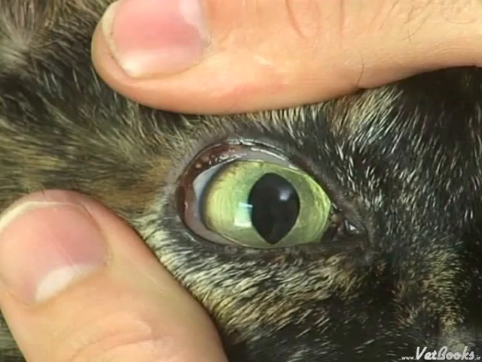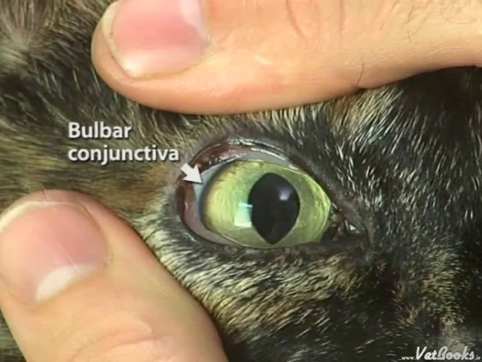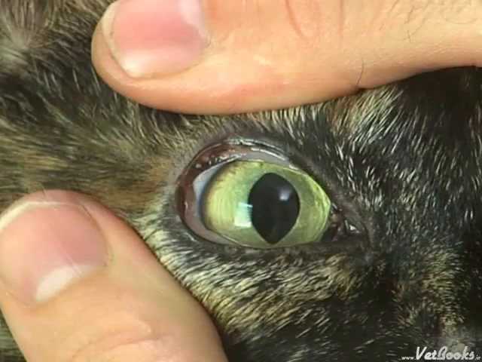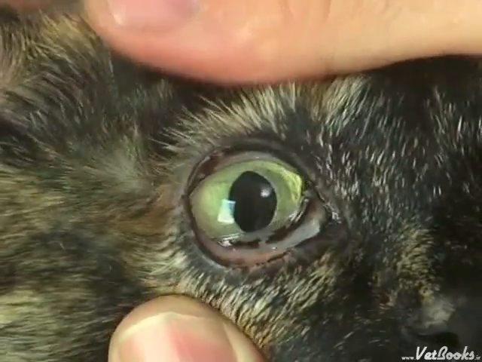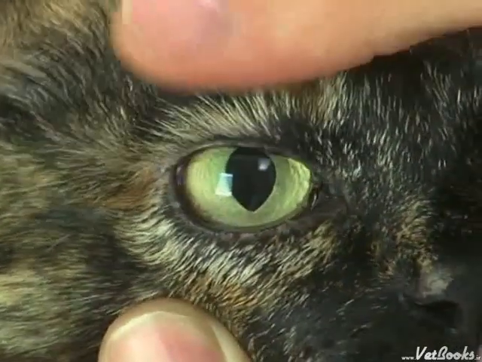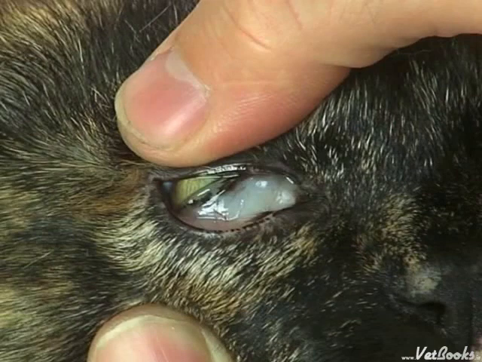Eversion of the eyelids also facilitates examination of both the palpebral conjunctiva, on the inner surface of the eyelids, and the bulbar conjunctiva, which covers the visible sclera. The third eyelid can be examined by gently depressing the globe through the upper eyelid. Note that the conjunctiva also covers the inner and outer surfaces of the third eyelid.